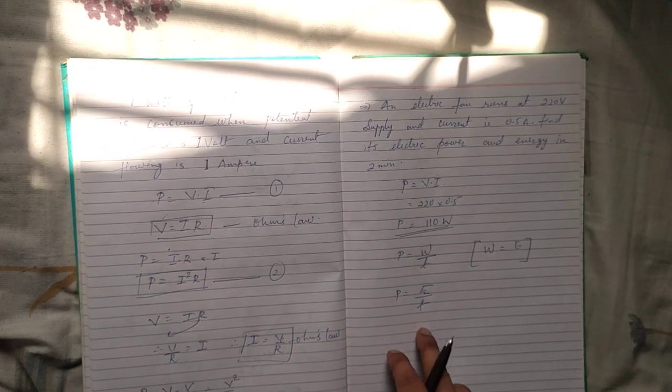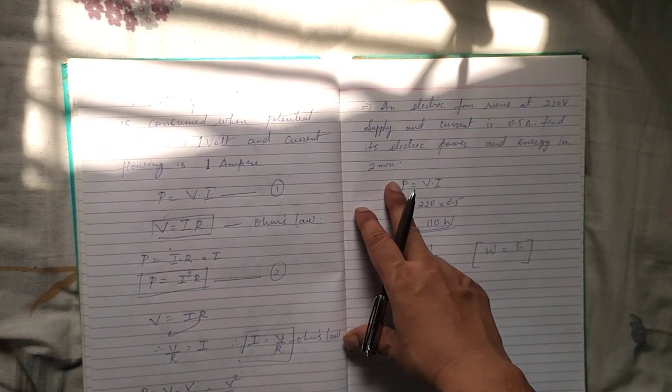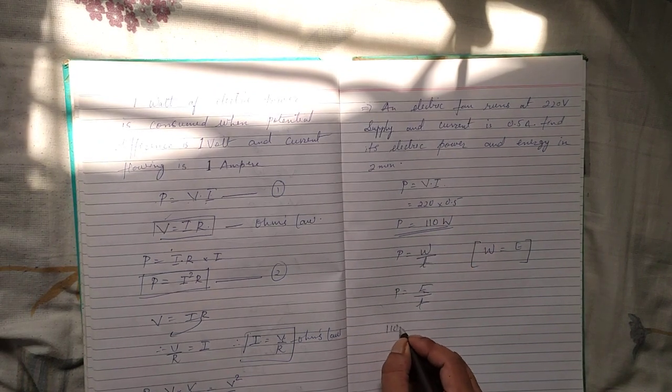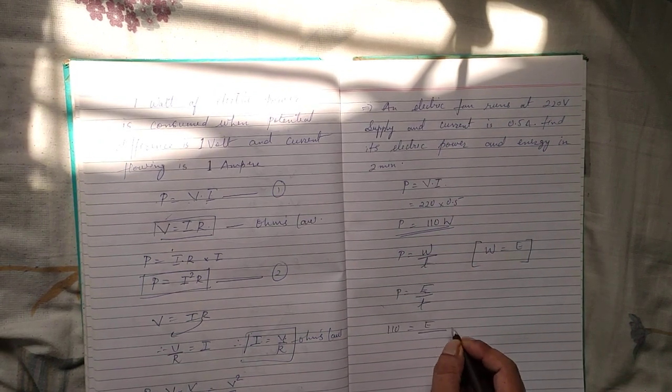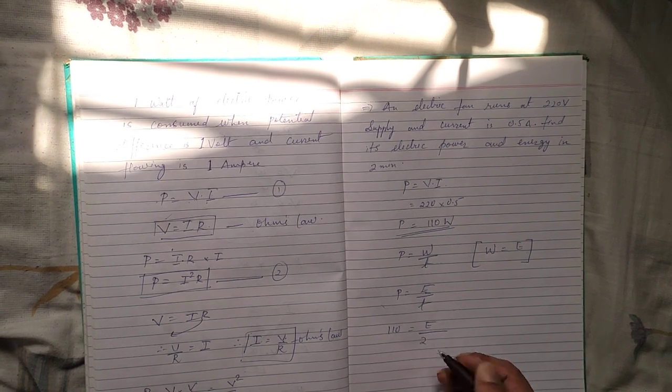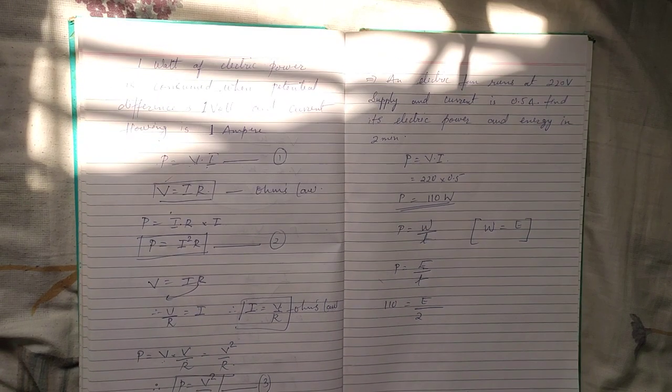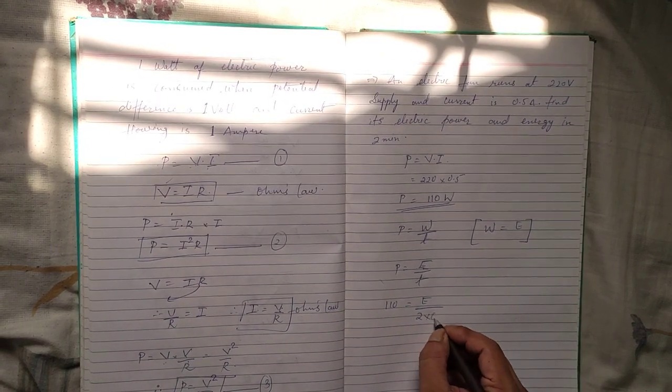So we have to find how much energy is consumed in 2 minutes. We have the power, that is 110 watts, so we will write that over here. Energy upon time taken, which is 2 minutes. Because we know that minutes is not used, always convert minutes into seconds. So we have 2 into 60.